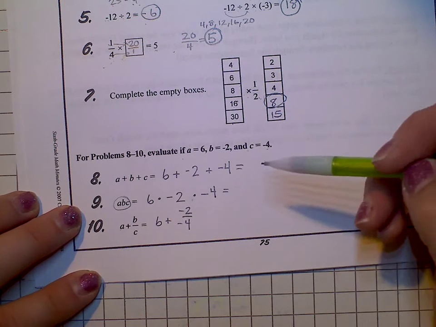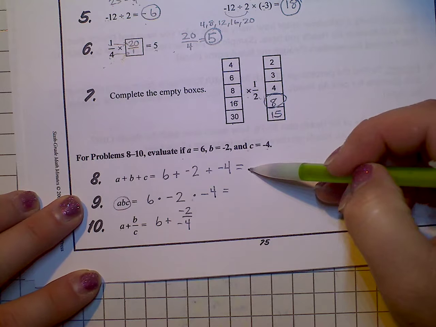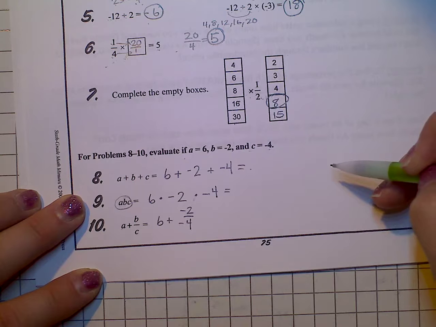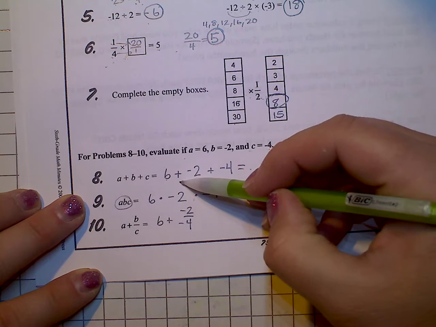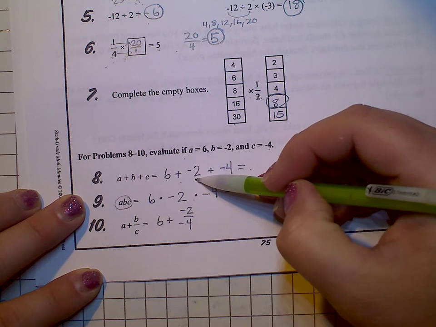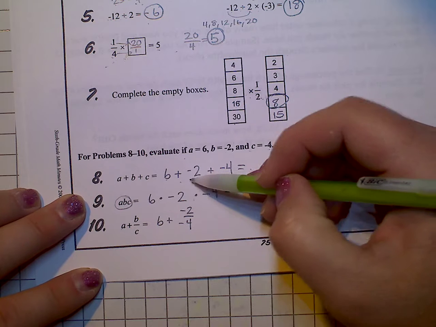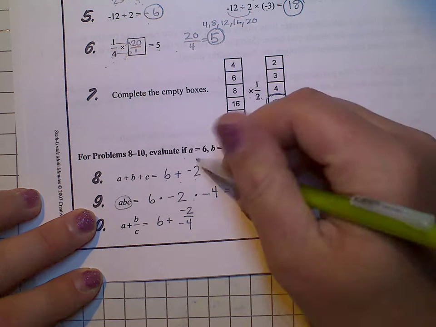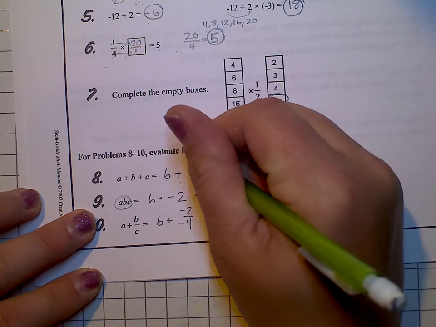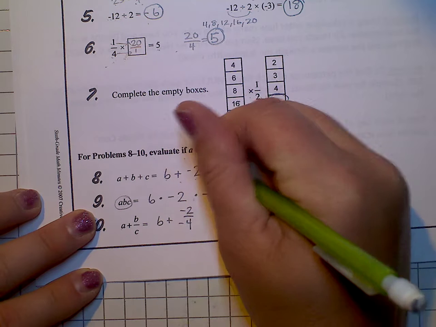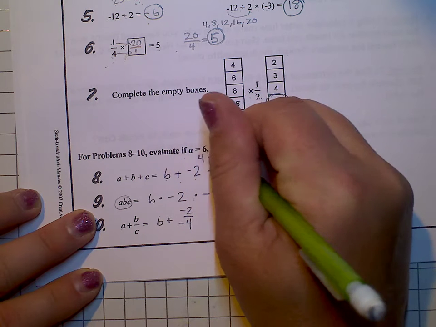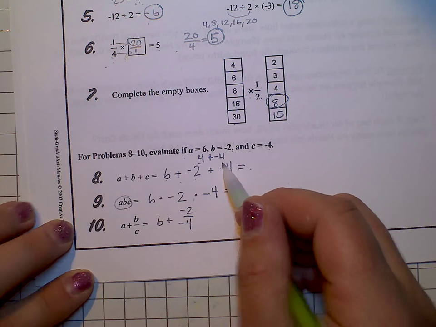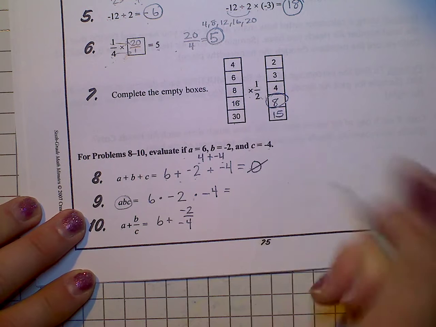So we're going to look at the first one. We'll go back up here. And remember, since they're all adding, we're going to add and subtract from left to right. So if we have 6 and we add a -2, just think about this, that still means that you're going to take away 2. You are going to end up with 4. So I would end up with 4 plus -4. If I have $4 and then I spend $4, how much money would I have? I would have no money.